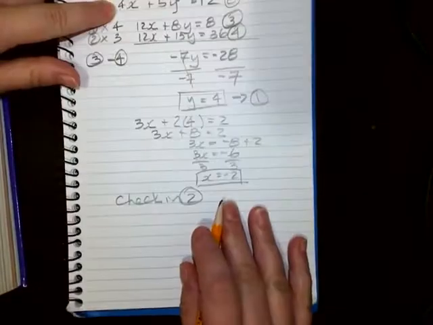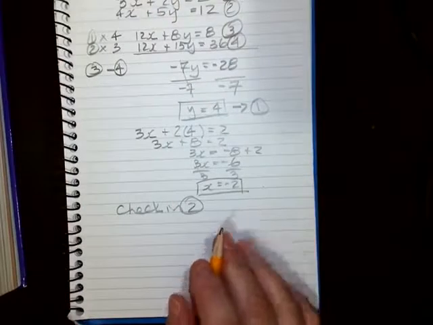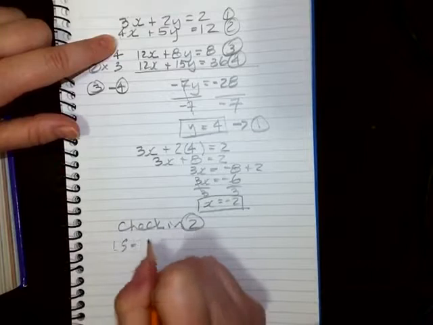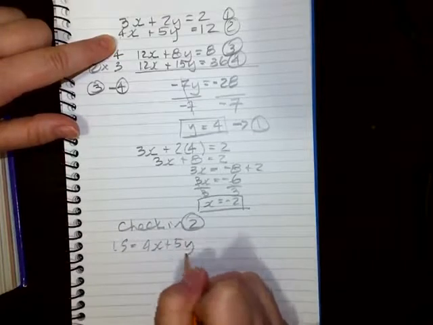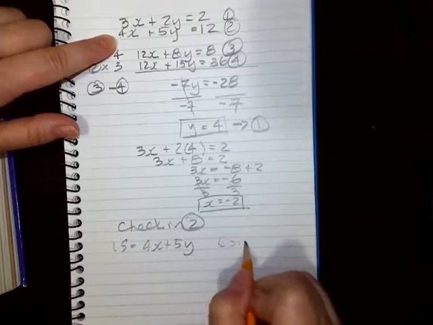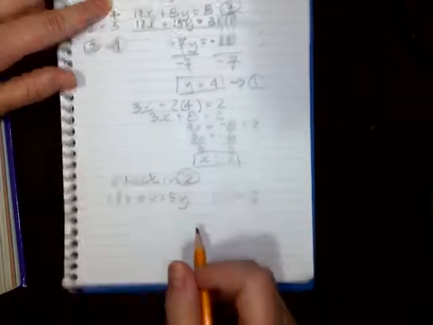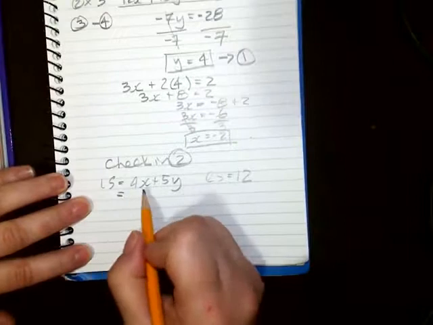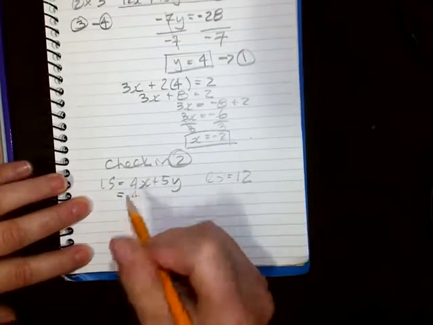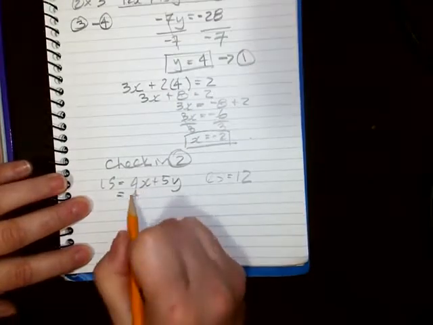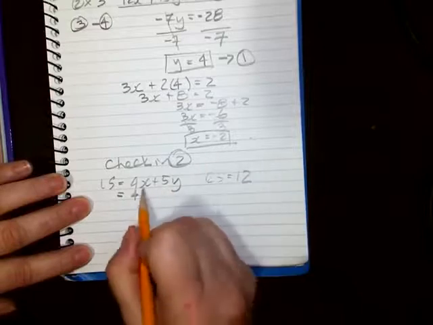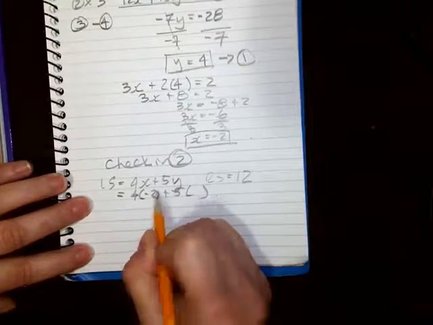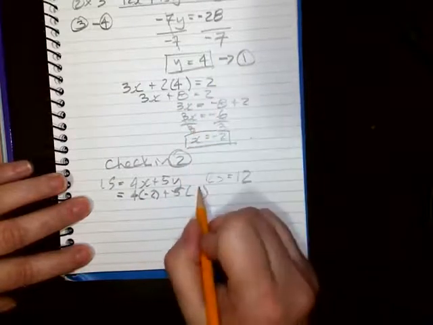So let's check in 2. Equation 2 is up here, right? Left side is equal to 4x plus 5y, and right side is equal to 12. Oops, I think I'm going to need to sharpen this pencil. 4x plus 5y, and x is negative 2, and y is 4.